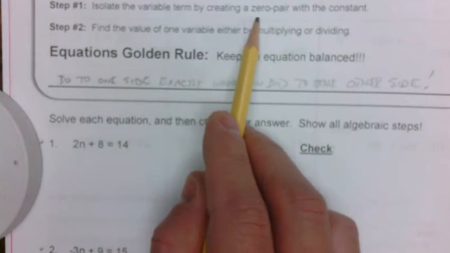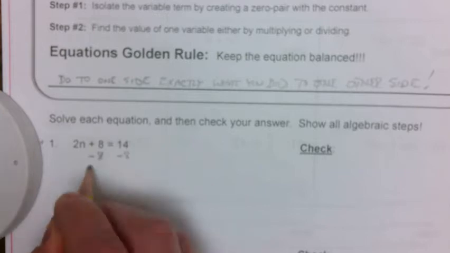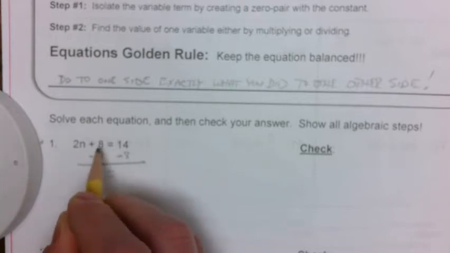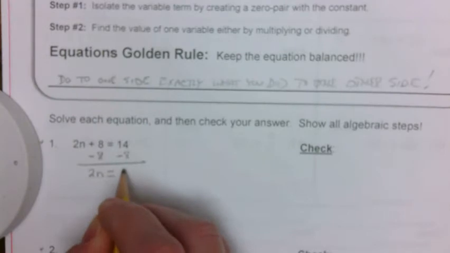The first thing that we need to do is isolate the variable term by creating a zero pair with the constant. Since the constant on the left-hand side is a positive 8, the way that I'm going to create a zero pair there is by subtracting 8. And remember the golden rule, do to one side exactly what you did to the other side. Since I subtracted 8 on the left side of the equal sign, I'm going to subtract 8 on the right side of the equal sign. Bring your equal sign straight down, and now we'll look at the left-hand side. 8 minus 8, that's my zero pair. So the only thing remaining on the left is 2n. On the right side, 14 minus 8 gives a value of 6. So that's the value of 2n.